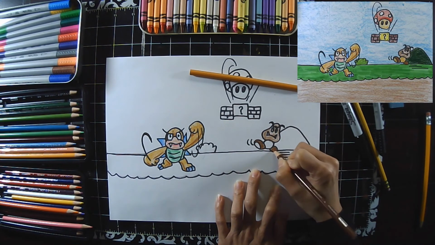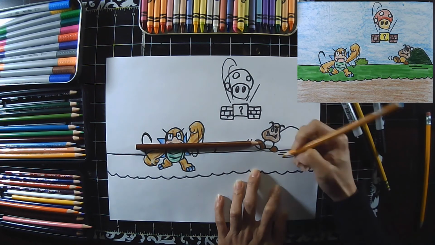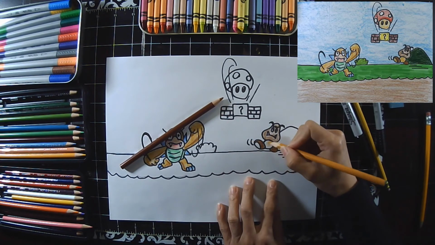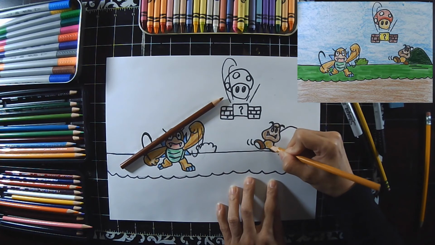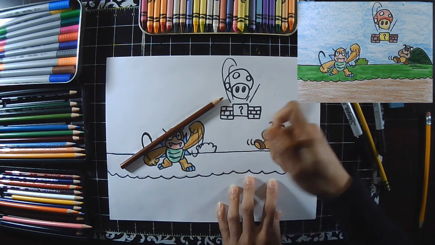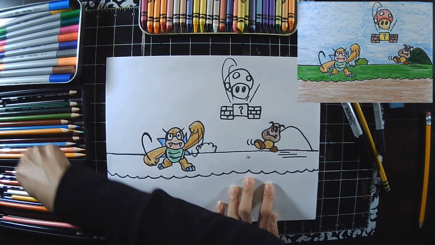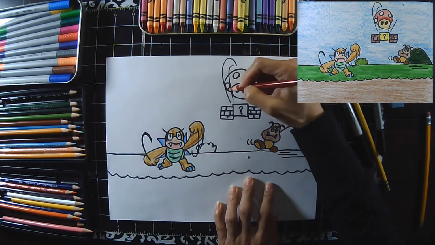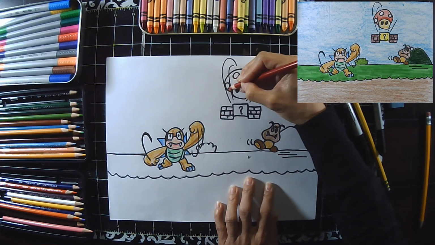This part is going to be a little bit darker. I'm using the same brown. I'm just pressing a little darker on this part. And our mushroom.